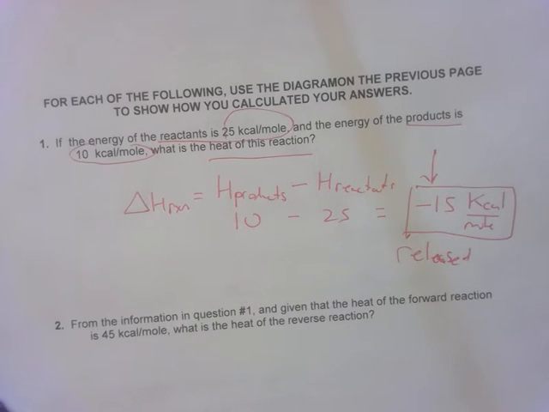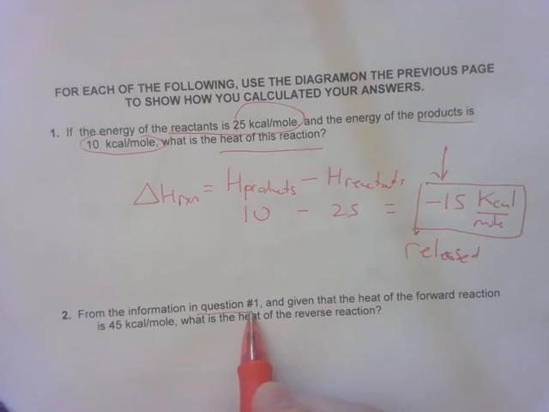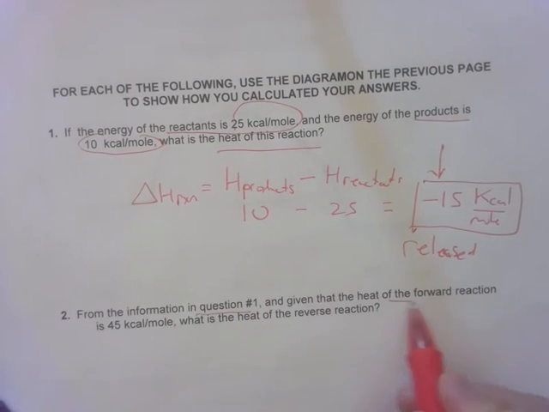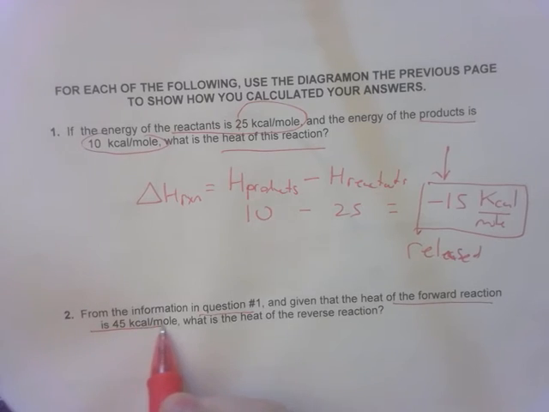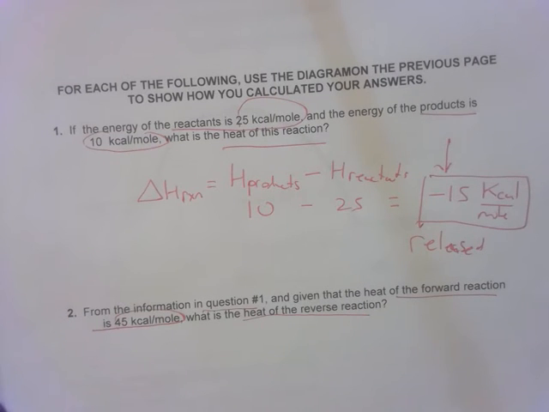Now the next question. From the information we just got from question 1, and given that the heat of the forward reaction is 45 kilocalories per mole, what would be the heat of the reverse reaction? Now again, on paper with just these words here, it might seem a little confusing. Let's go back to the picture. I already have all this information here.